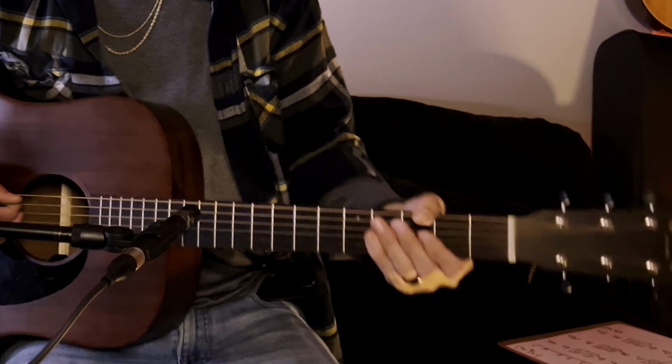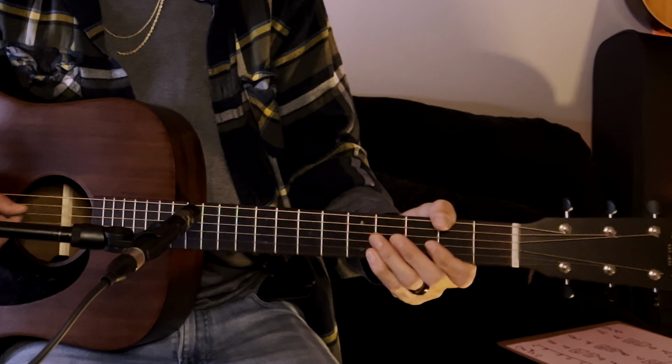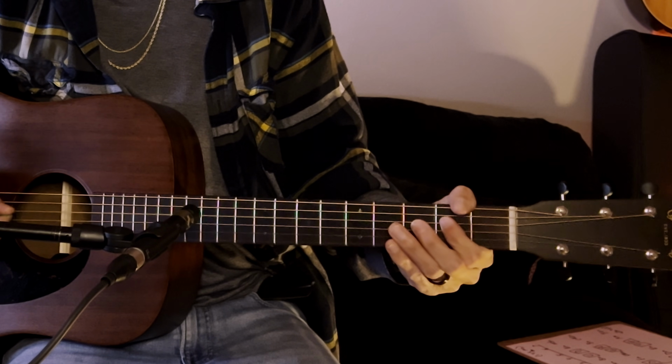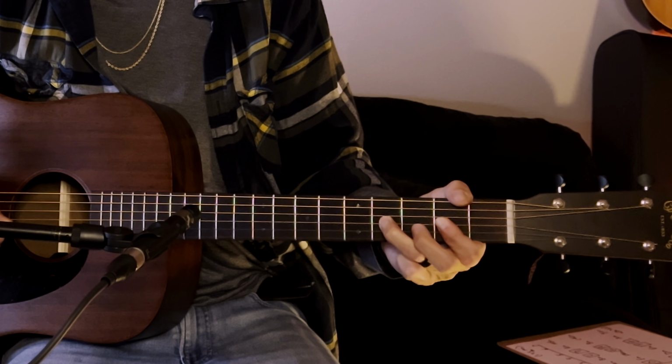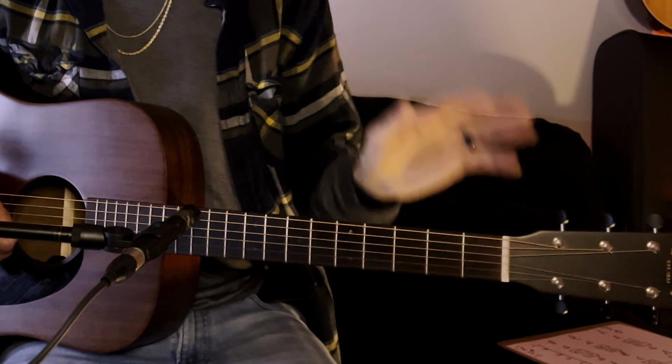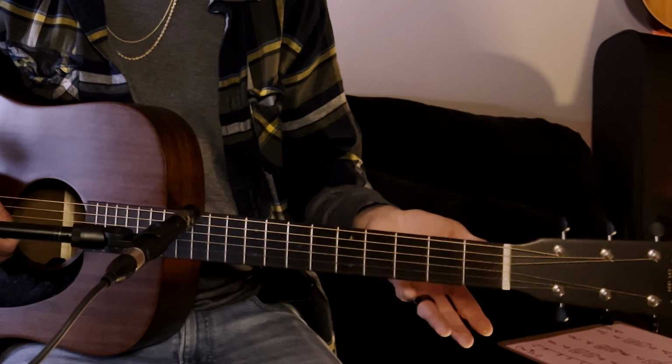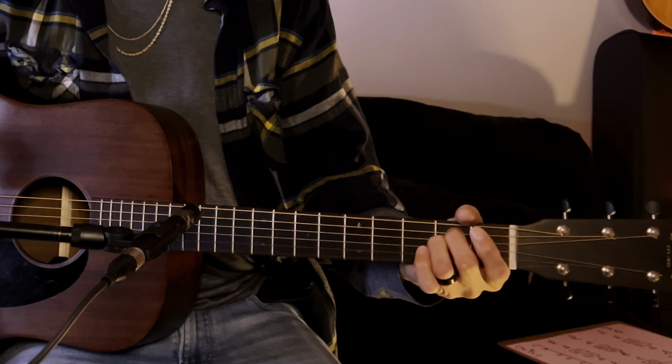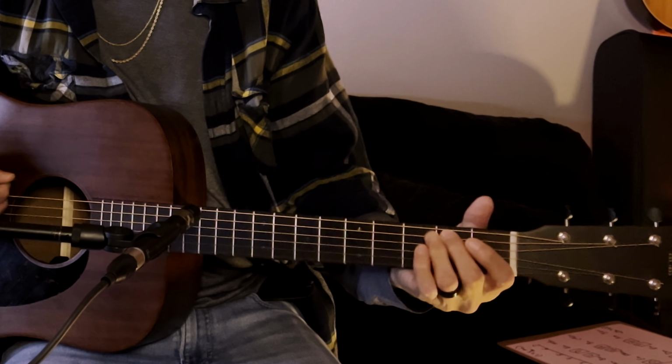Alright, so now that we know the chords, we need to know the pentatonic. What is the D major pentatonic scale in the open position? Do you know that? It's something like this. It starts on the D string because that's our root, right? Alright, so we have that D major scale there, and then what do we have next? The E minor. This is the easy one. Everybody knows the E minor.